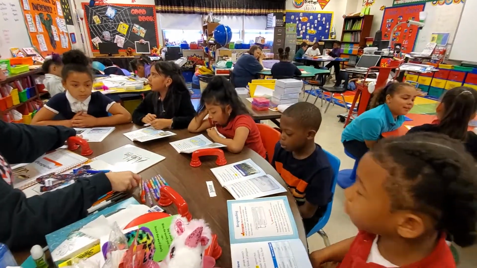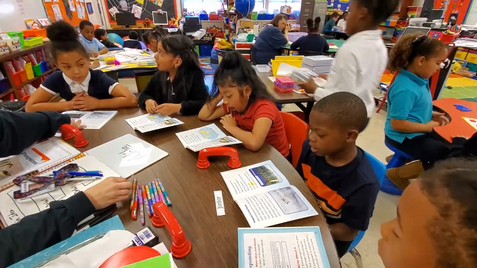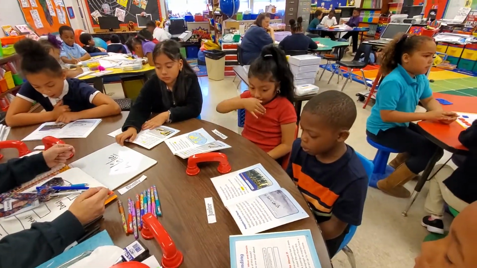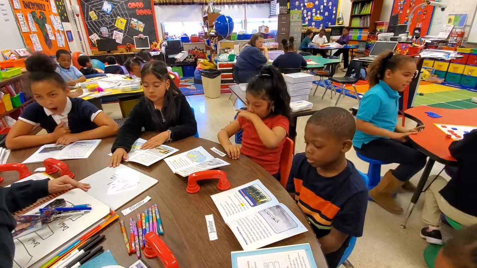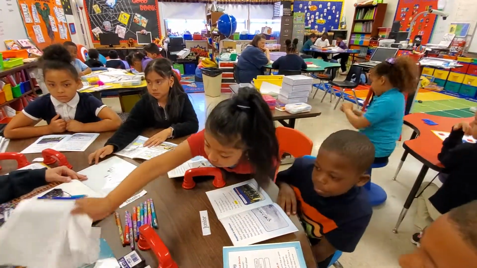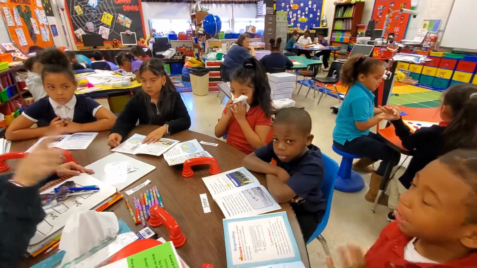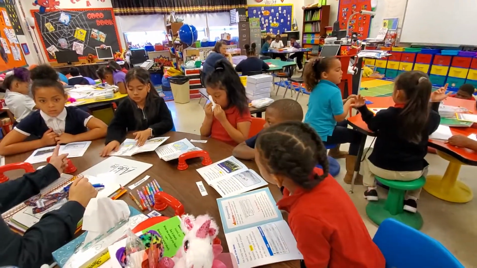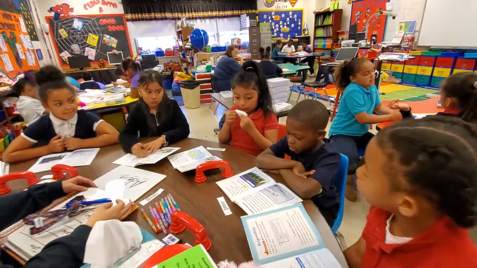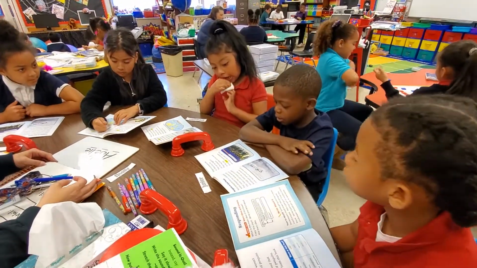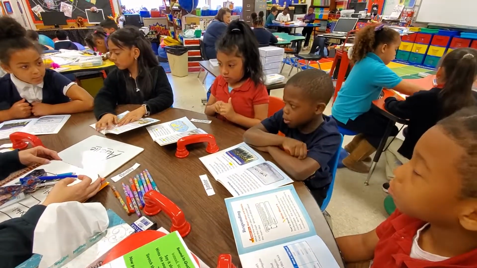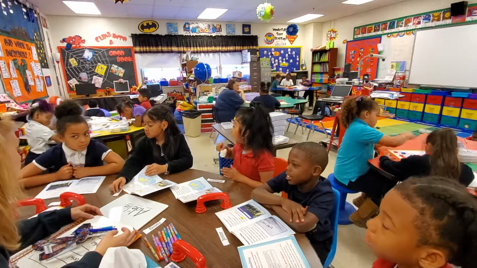Even junior emperor penguins are larger than many other birds. What do you think junior is from this sentence? Hold on to it because I think you know. She didn't hear you. Can you read it again for her? Even junior emperor penguins are larger than many other birds. What do you think junior means in that sentence?